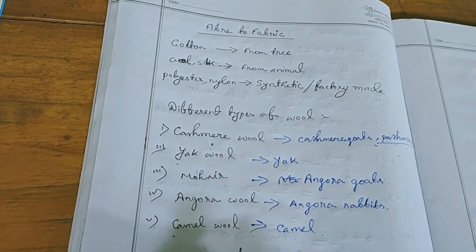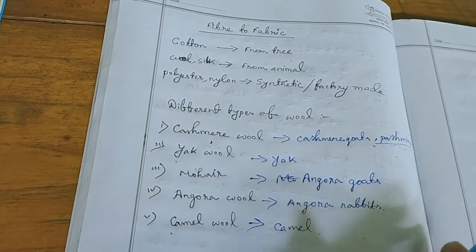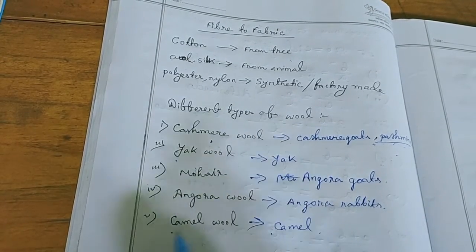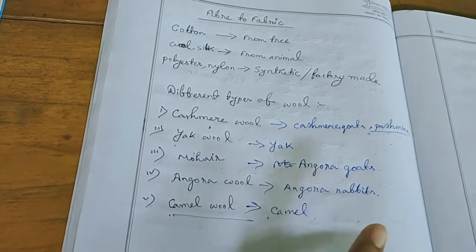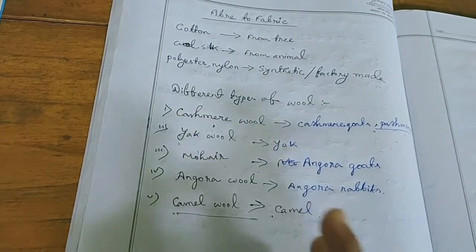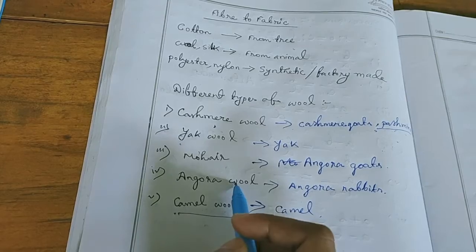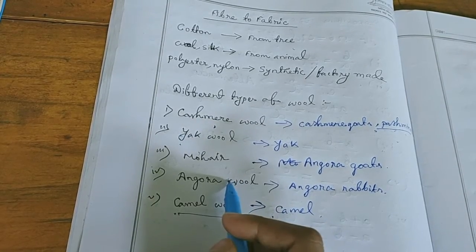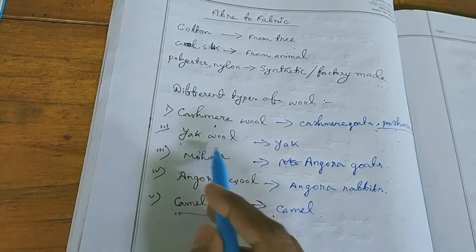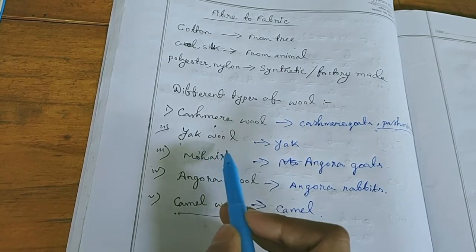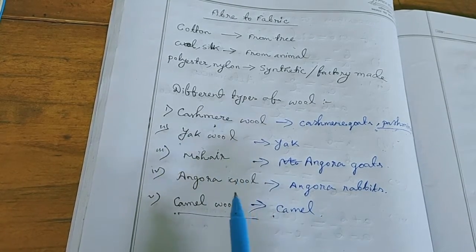Camel wool is extremely soft. It is used to make footwear, sportswear, robes, coats, etc. Angora wool is used to make sweaters. Similarly, yak wool is also used to make sweaters and blankets.